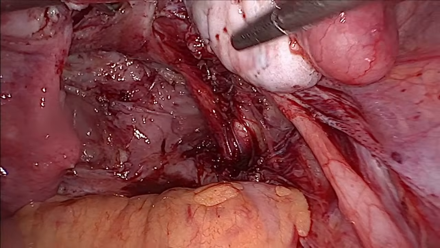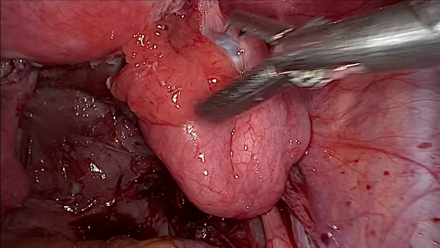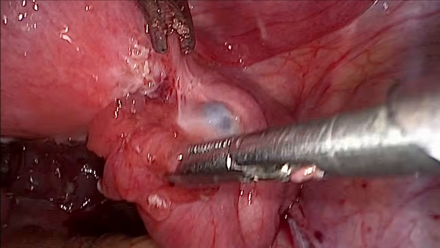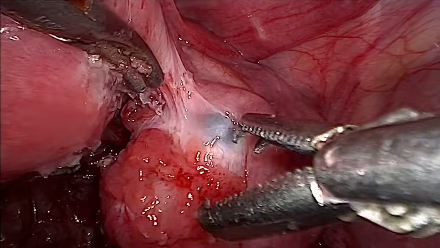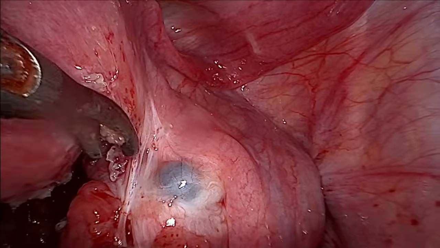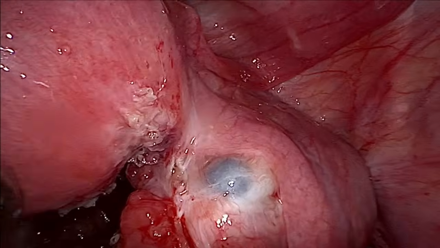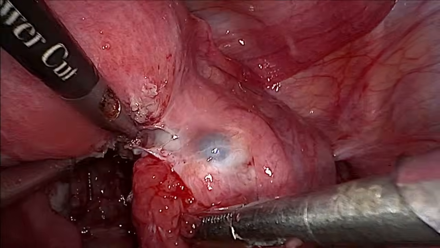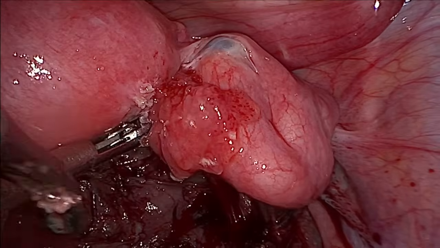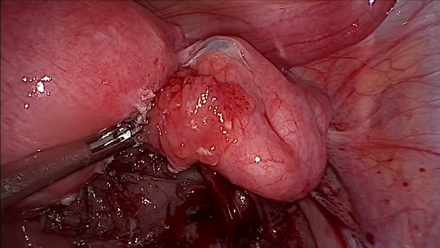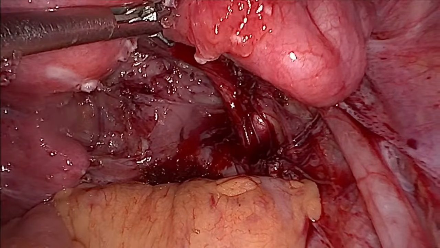Now once this has been done, back to the fallopian tube. I would like to switch my grip to a bipolar. Okay, it's an atraumatic instrument.